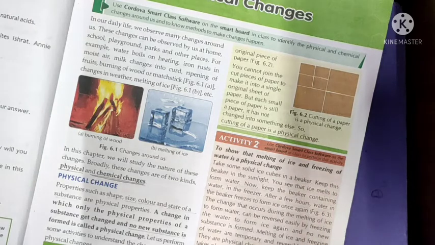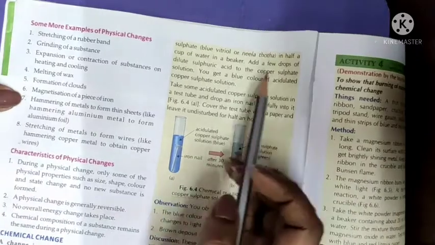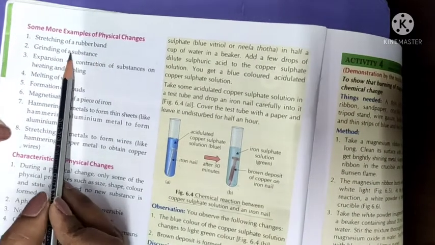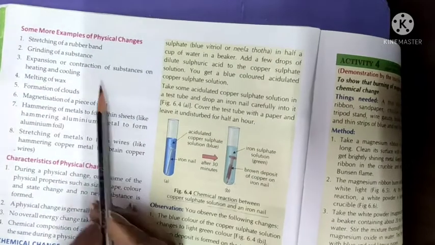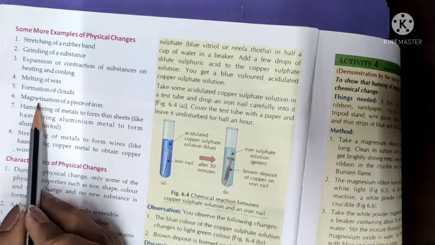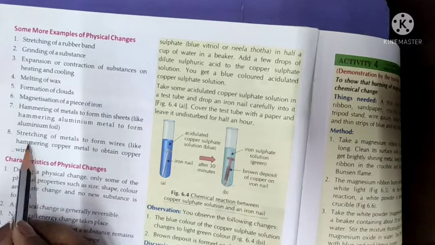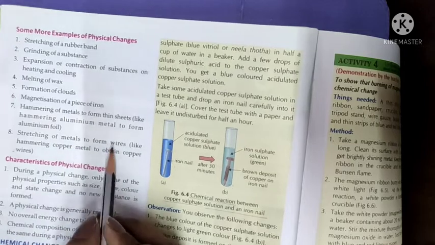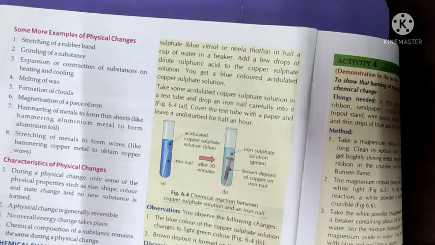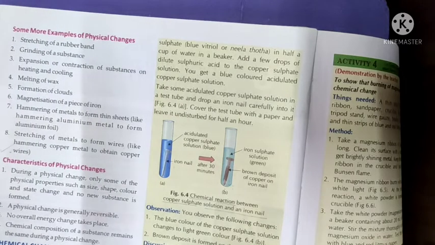I hope the meaning of physical change is clear to you. Now come to the next page. These are some of the examples of physical change. First is stretching of a rubber band, grinding of substances, expansion and contraction of substances, melting of wax, formation of clouds, magnetization of a piece of iron, hammering of metals and stretching of metals to form wires. In all these changes, no new substance is formed. That is why these all are physical changes. I hope the examples are clear to you.